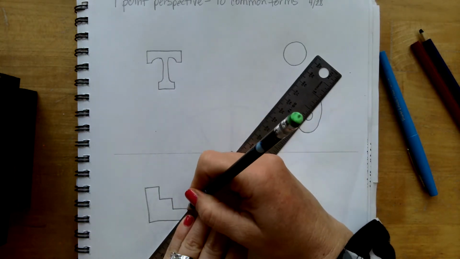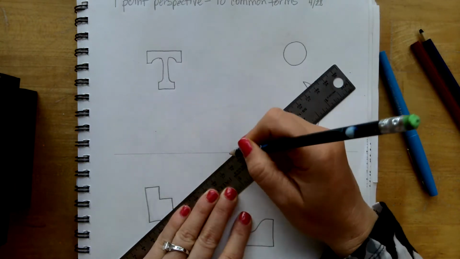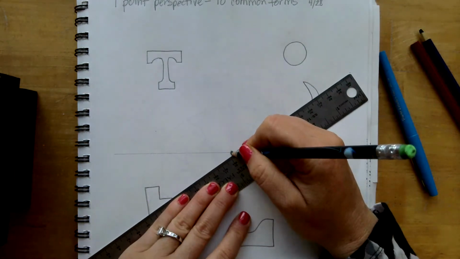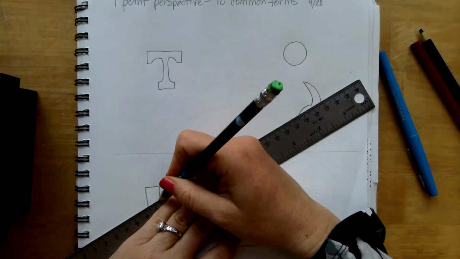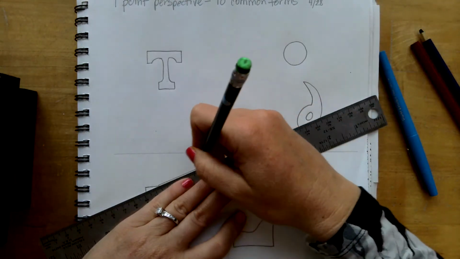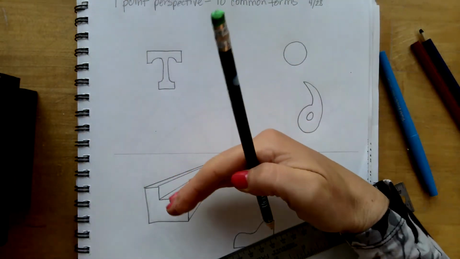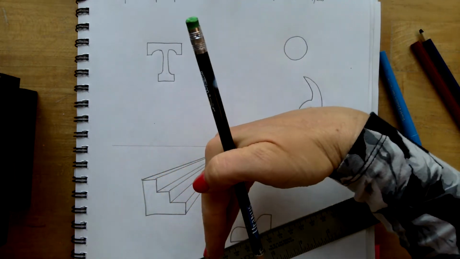There's another corner. So anytime I have a corner change in the shape, I am drawing a receding line or converging line back to the vanishing point. These are not parallel on my drawing. These are all like hands on a clock. So the hand is pivoting.